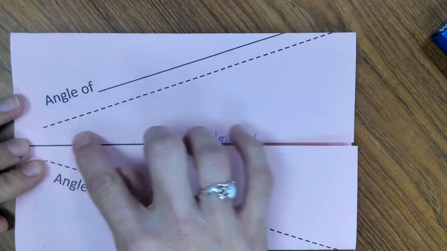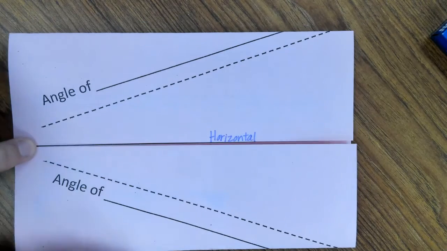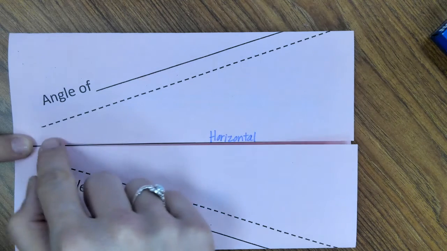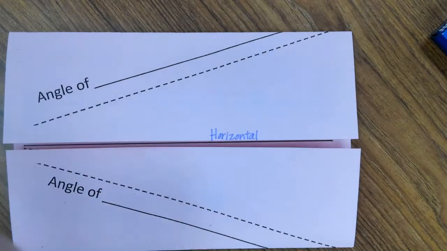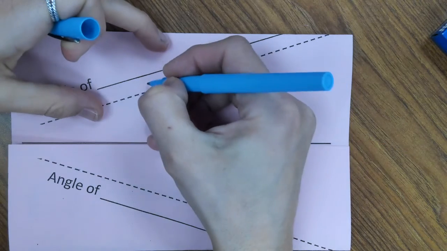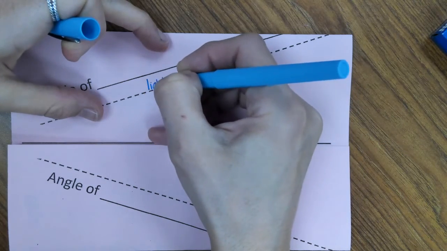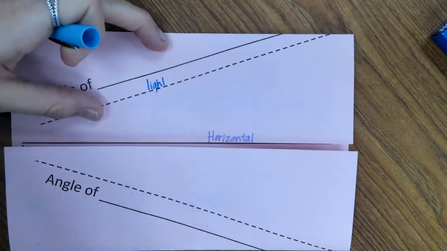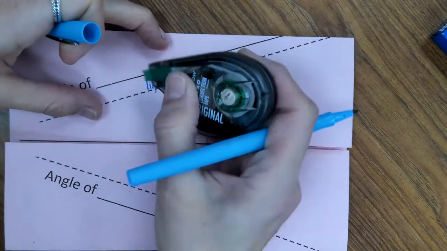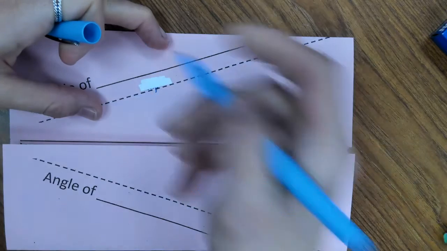So this dashed line right here, if we're standing right here, is basically our reference angle from both directions. This dashed line right here is what we call our line of sight.